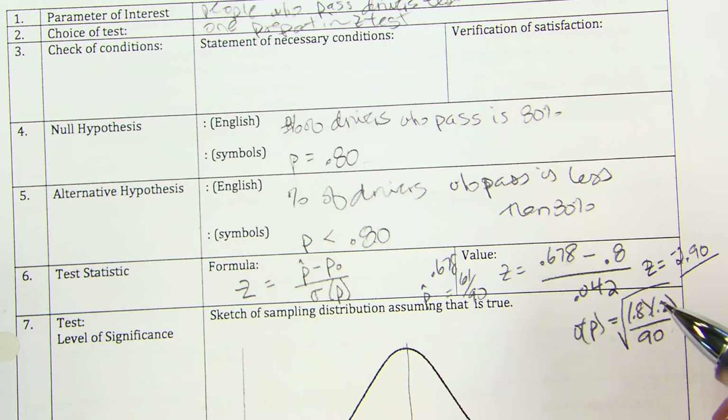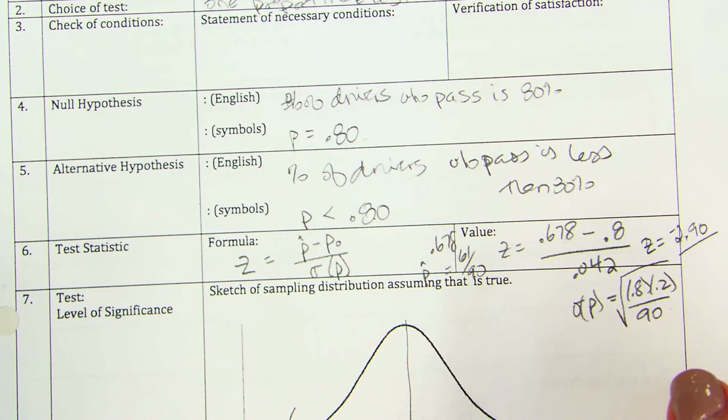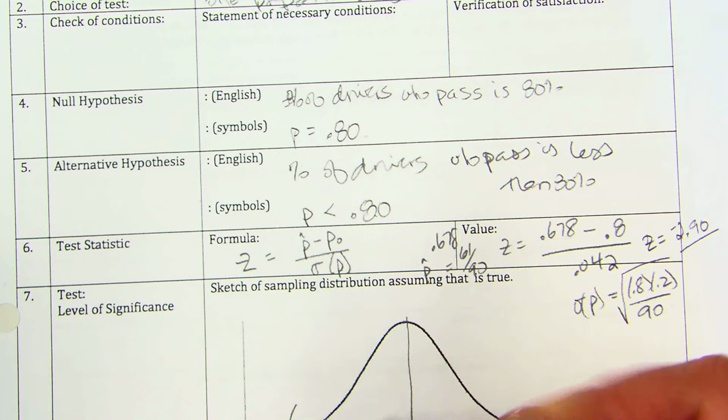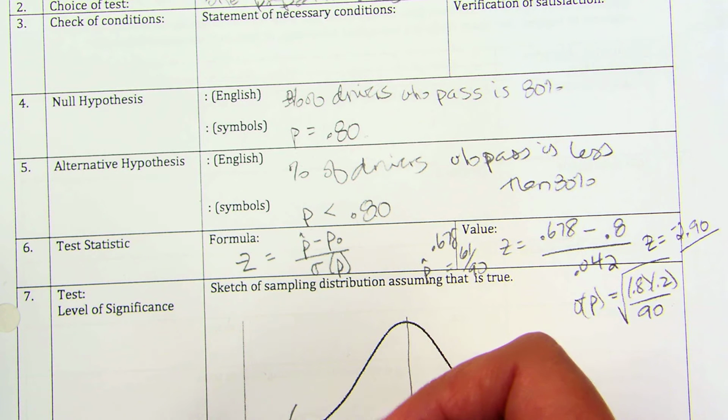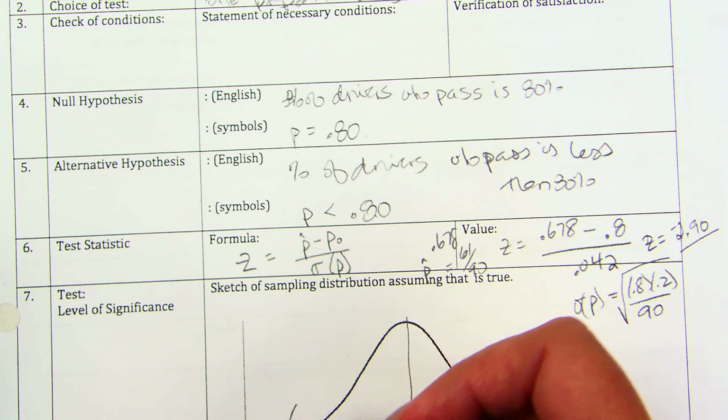Identify the location of the test statistic in the sketch and shade the appropriate region. The reason I want you doing this every single time is so you can see whether you're going to have to use a large negative number like negative 100 as your lower bound, and then this is your upper bound. I want you to get used to that.